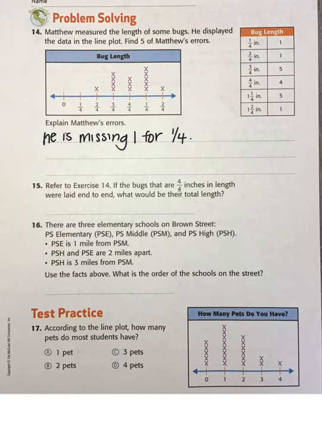Okay, let's look at 2/4. It says he should have 1 bug for 2/4. We come over here, 1 x, that's correct. So let's look at 3/4 inch. Should have 5 there, so let's count 1, 2, 3, and 4. So he's also missing 1 for 3/4 inch. Okay, so that's the second.